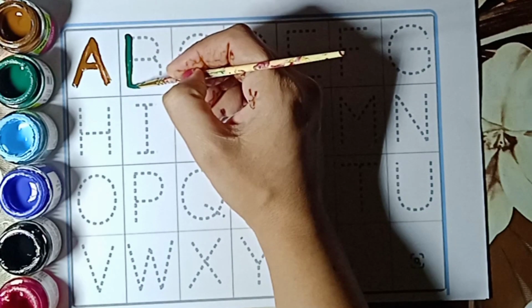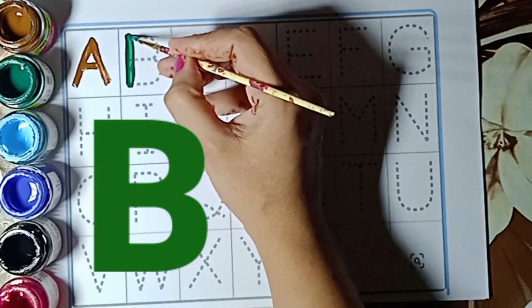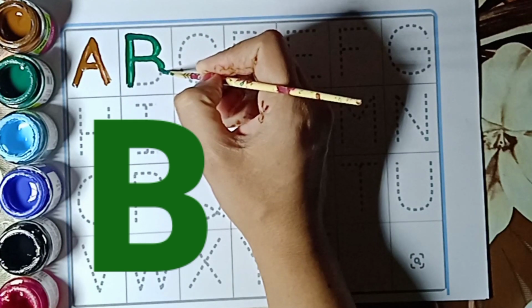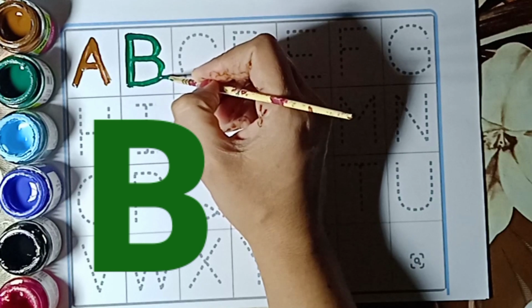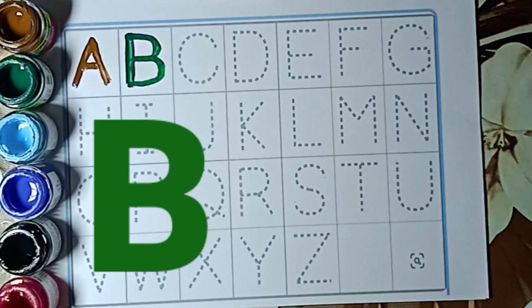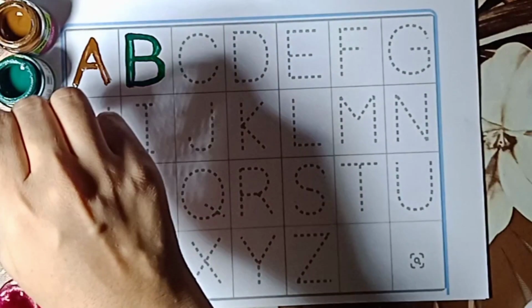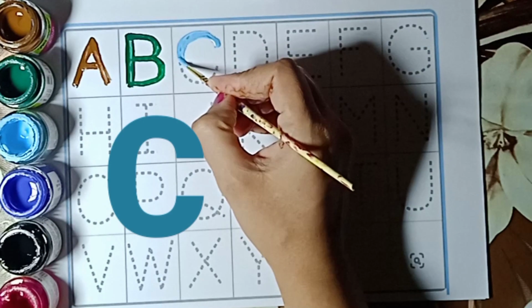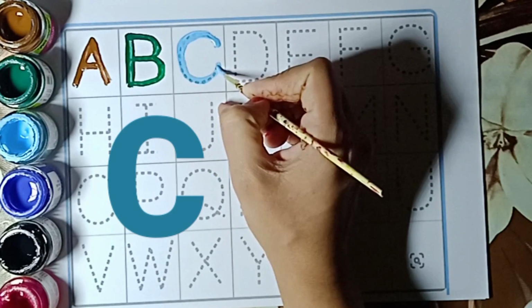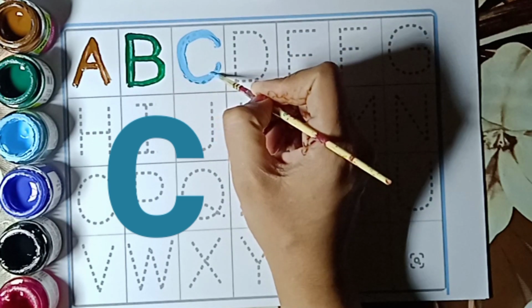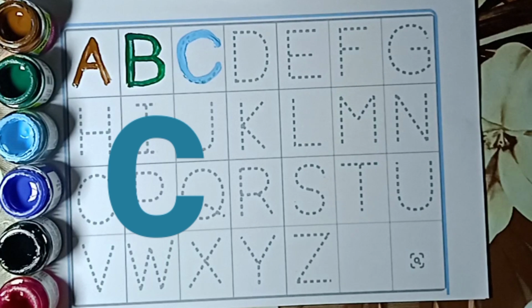Green color. B. Say green color. B. B for balloon. Next letter is C. Sky blue color. C. C for cat.